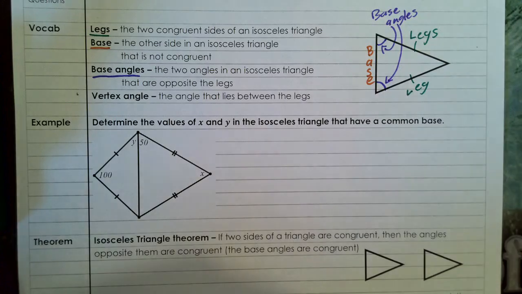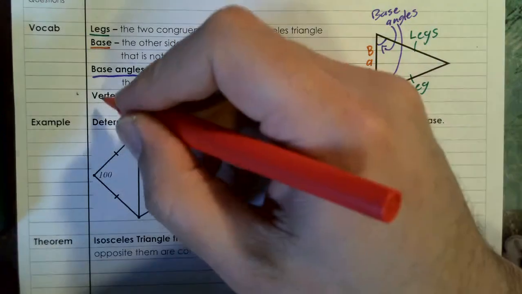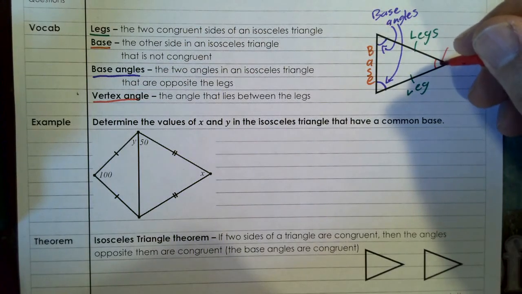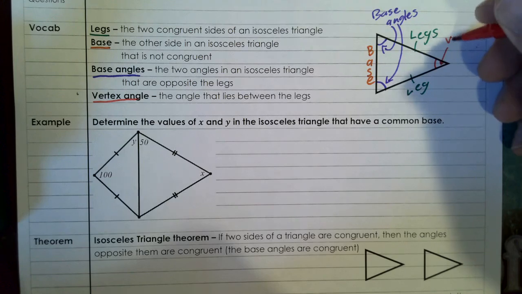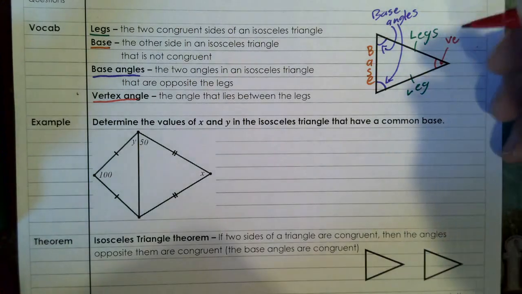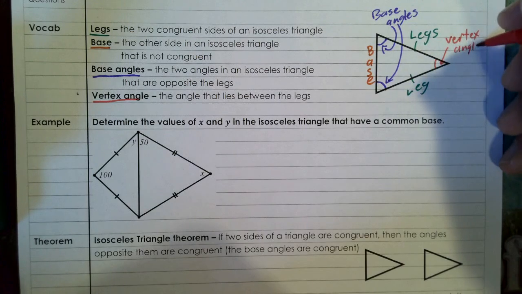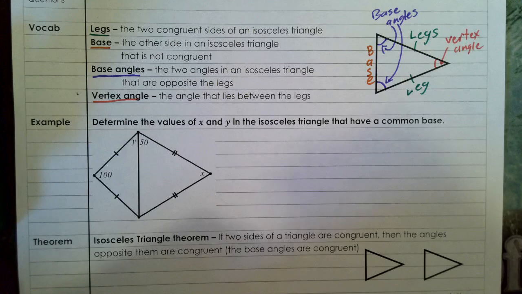And then we also have a third angle inside of there, which is the vertex angle. That's this angle right here. It is what is touching our two legs. So we got two legs, we got a base, we got two base angles, and we got a vertex angle.